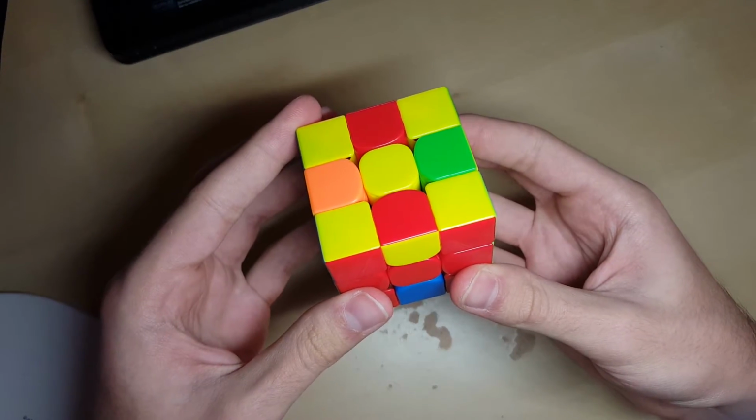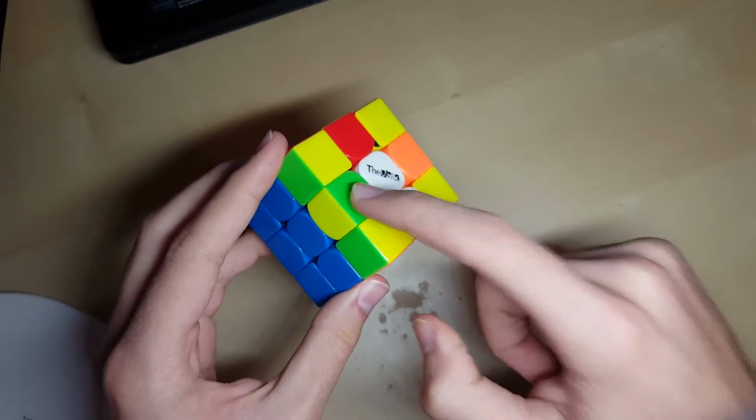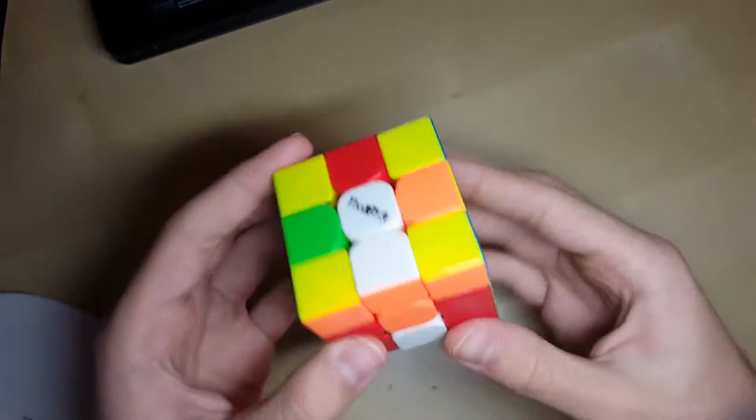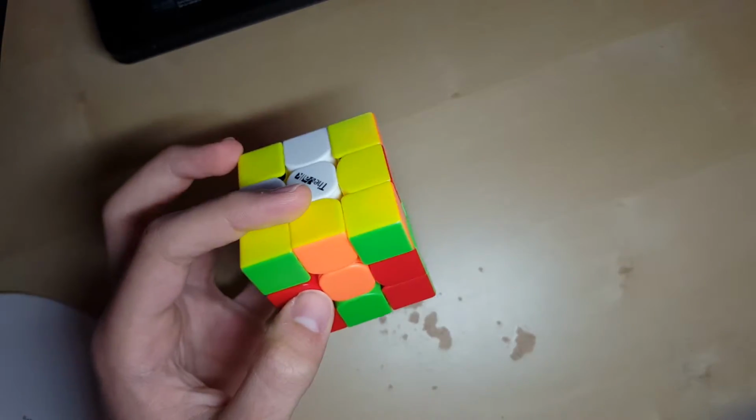So if you just do M prime U2 M prime, it's set up into a good arrow, so we have side and bottom, and now they're both on the bottom.